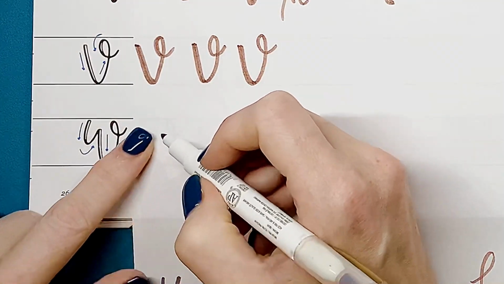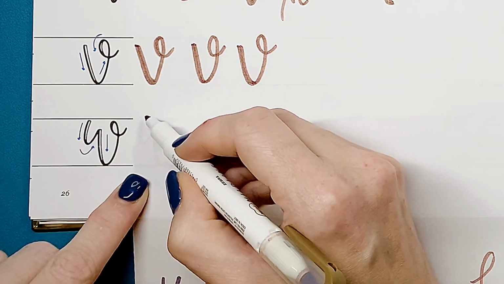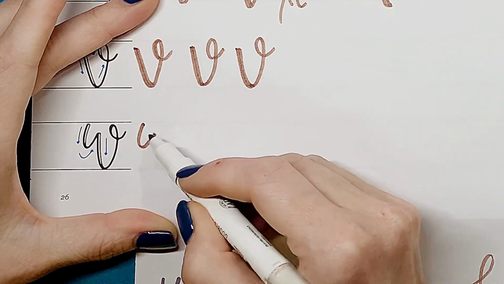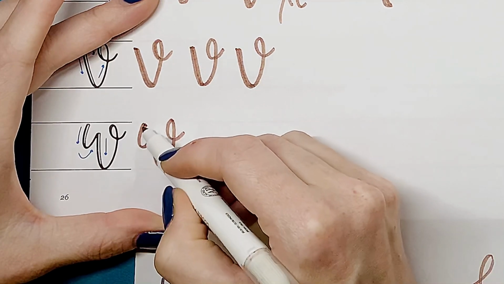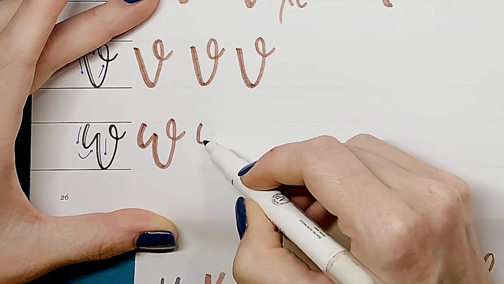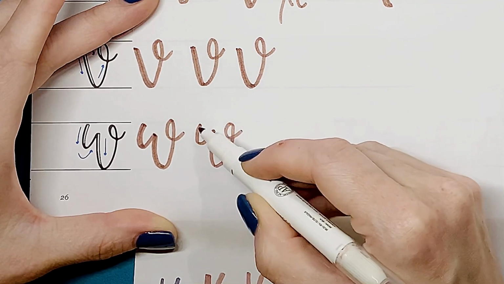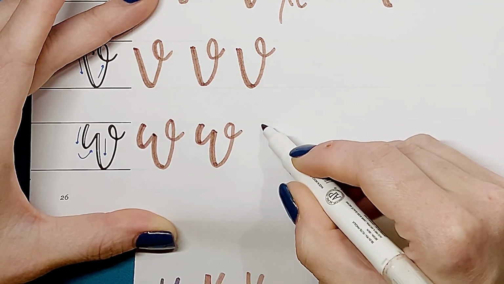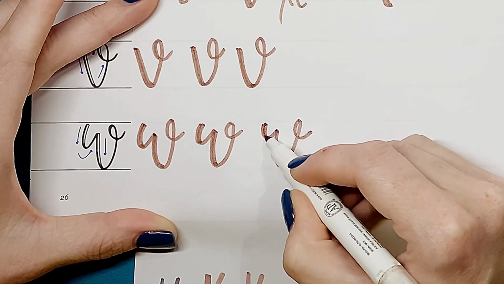W, it's kind of like a V, but with an extra swoop. All right, so we start at the top, do a little U, and then a big U, and a swoop. Brush strokes. Okay, little U, big U, and swoop. Brush strokes. Freehanding it, little U, big U, and swoop. Brush strokes.